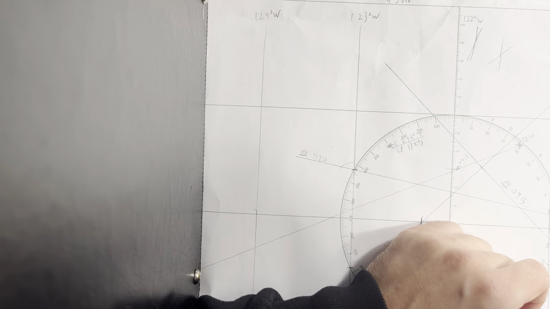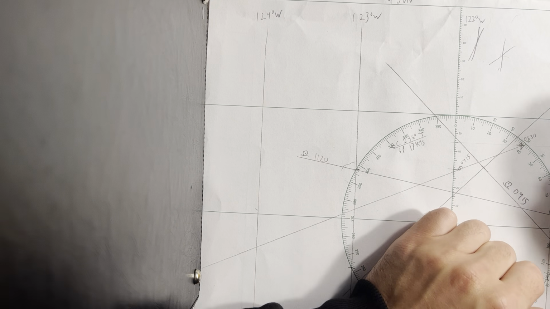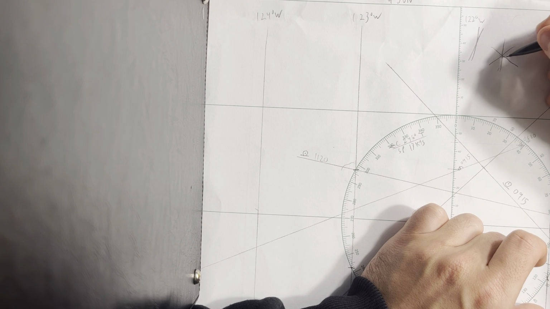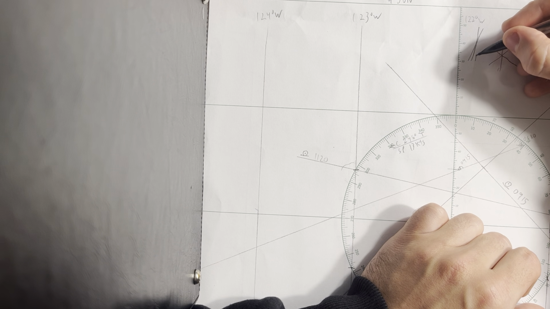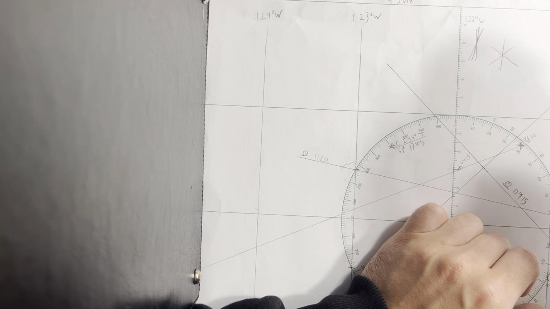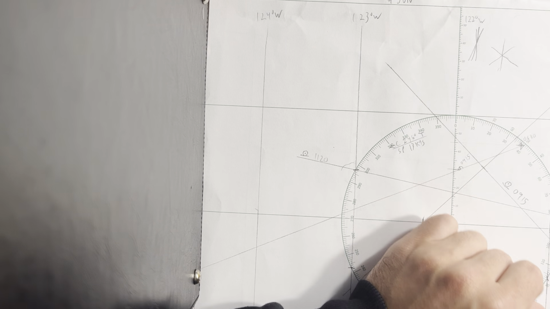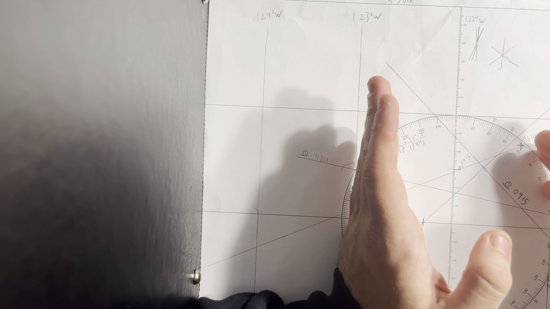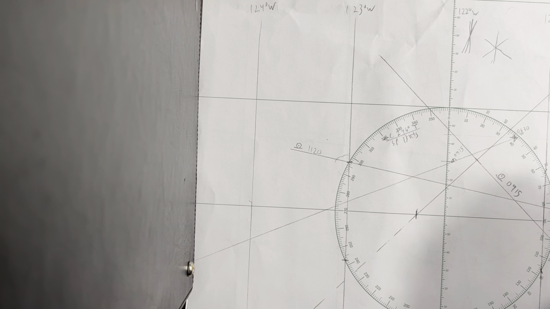And obviously both of these are only involving one line. But if we add a third line with 60-degree separation, we get a really clean fix right here. Whereas if we add another line with 10 degrees, that doesn't really help us anymore. We're still just as unclear. So you want a decent separation between LOPs in CelNav as well.